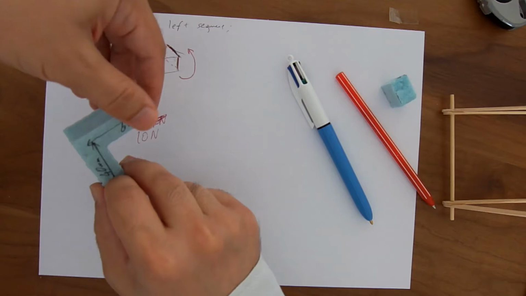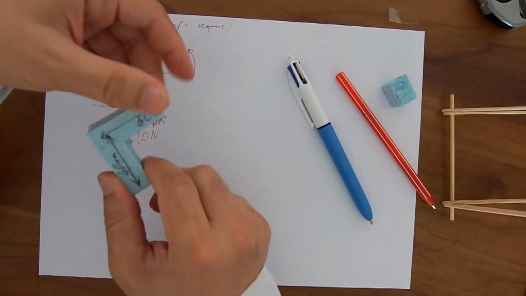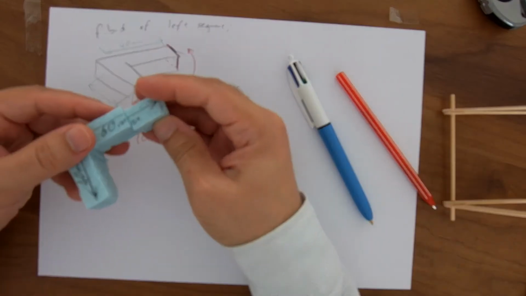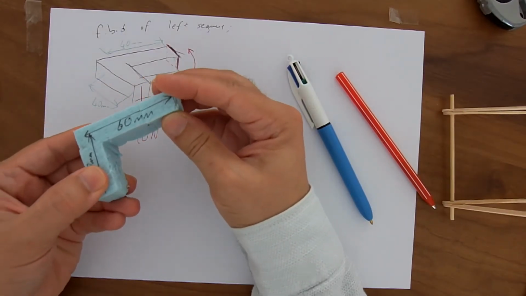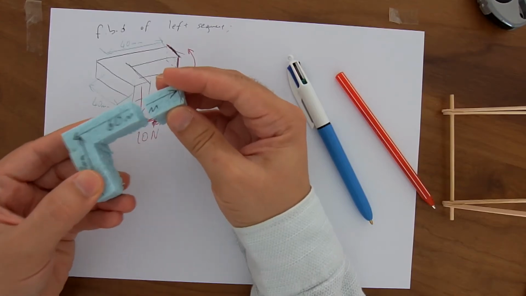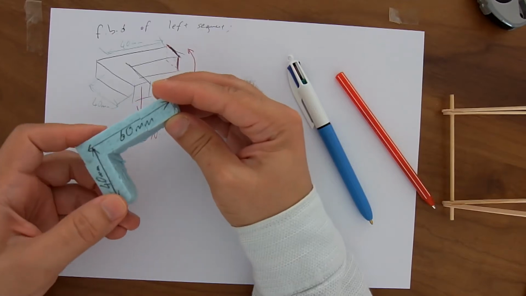It is a torsion effect. The other side is trying to pull it back, rotate it in the opposite direction, so that the whole part is in static equilibrium, right?